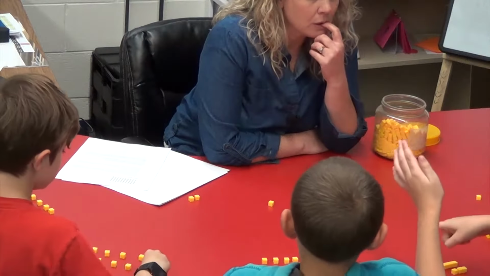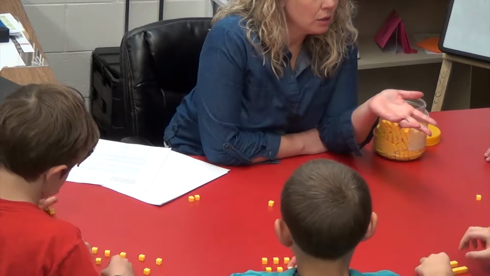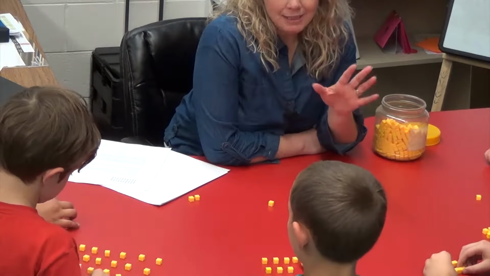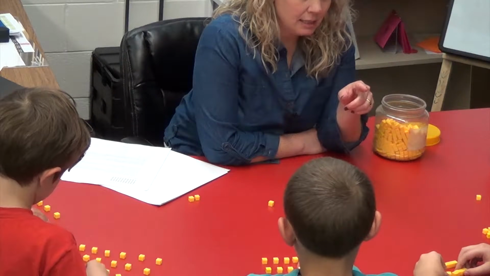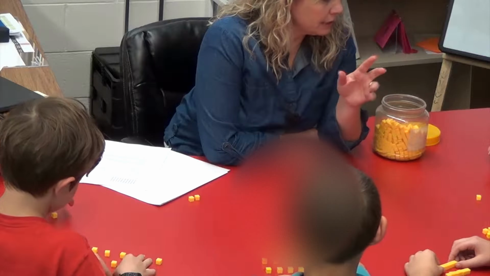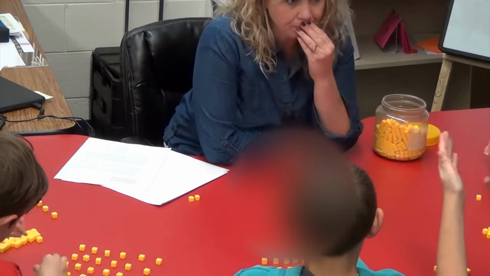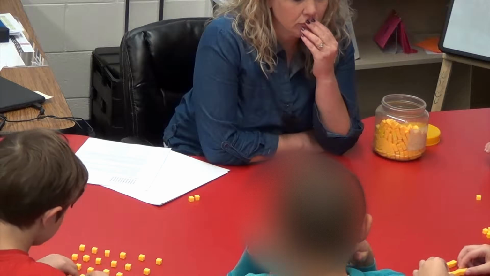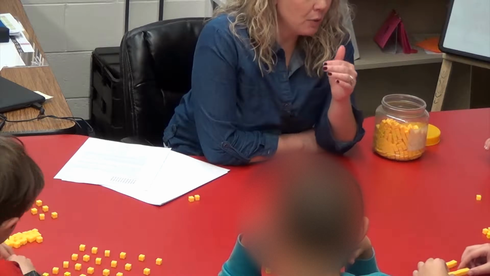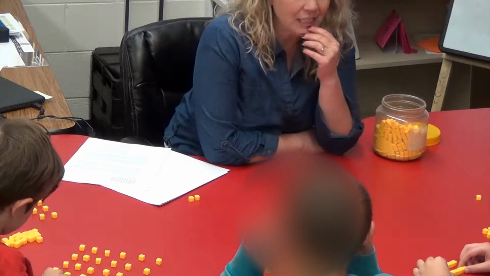A column goes up and down, and a row goes left and right. Okay, so he wants 6 in each row. So is that going to be the up and down, or the side to side? Side to side. Like heels, they do columns, not rows. So what if I told you I want 6 in each row, but I want 5 in each column?